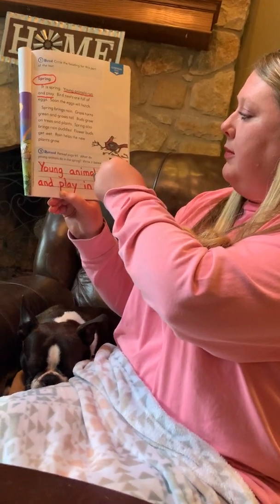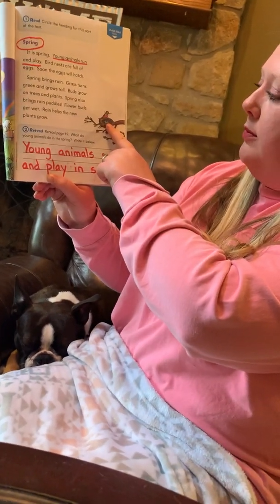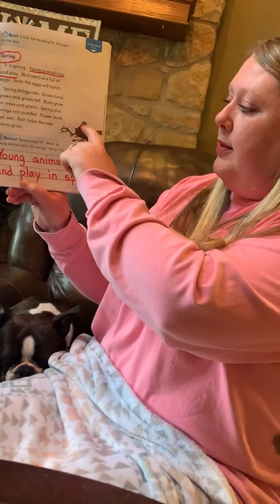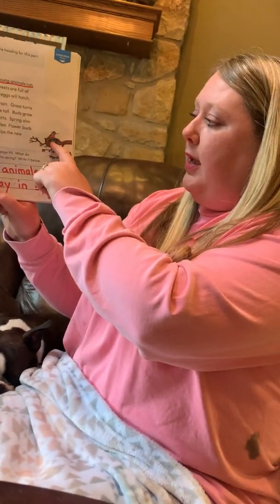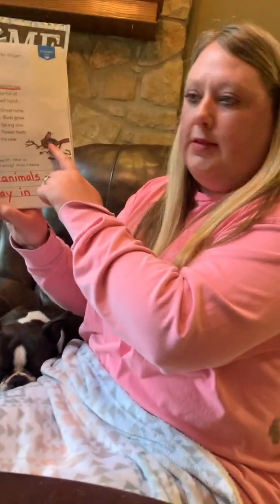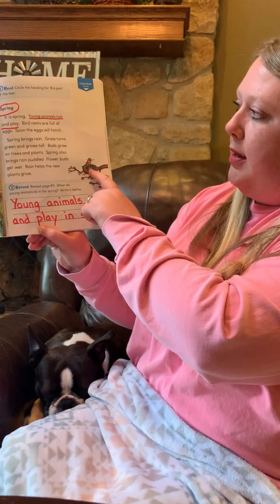And this actually looks like a robin. Did you know that robins have this orangish red color underneath them, and they actually do lay blue eggs. And see how the eggs are kind of blue? So those look like robin eggs.